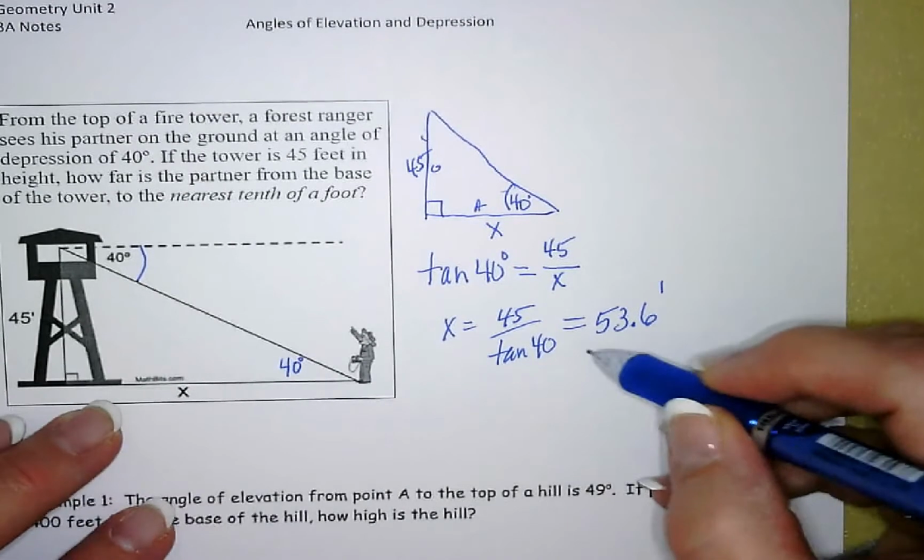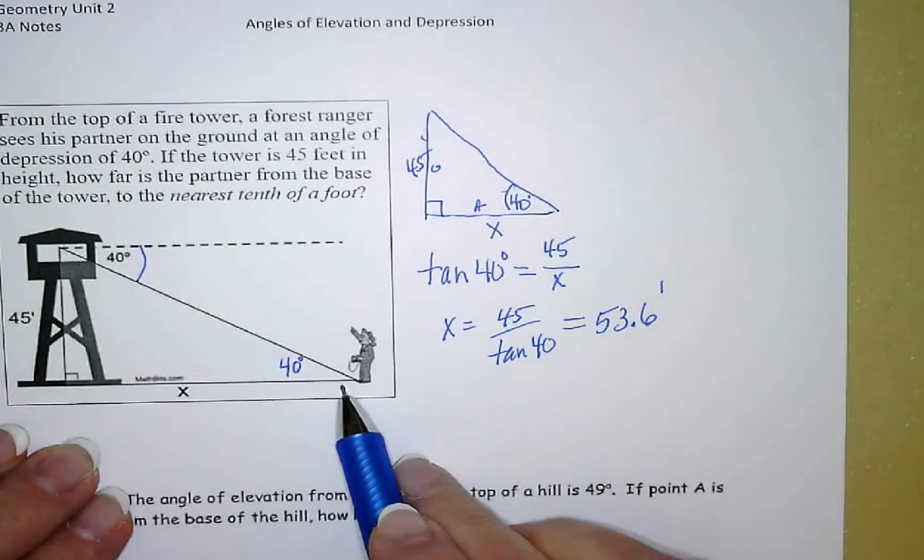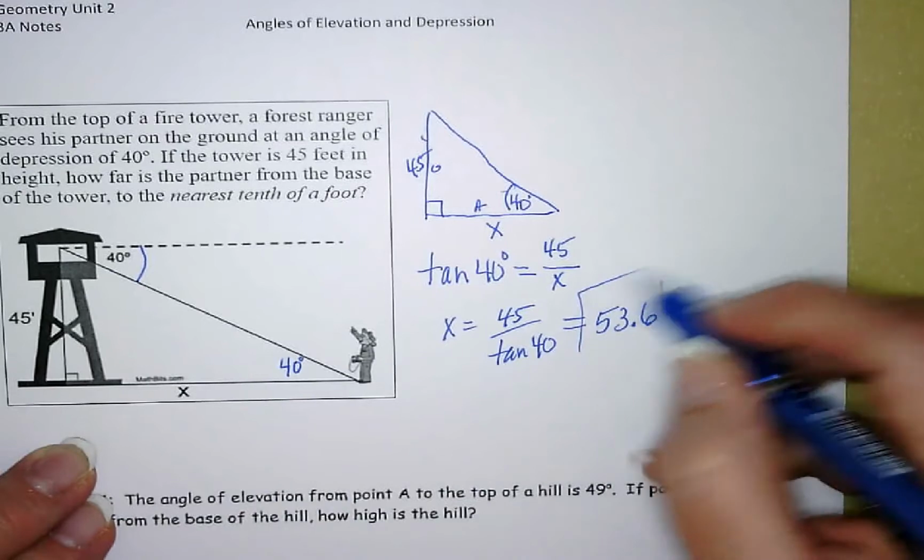Does that answer make sense? This side being 53 feet? Yes, that is my final answer.